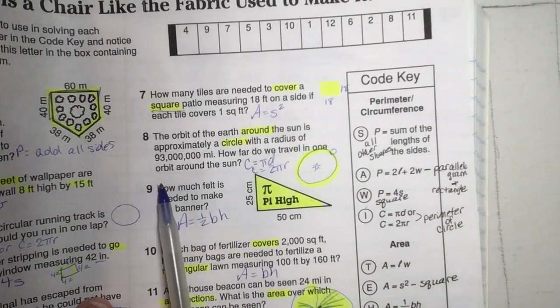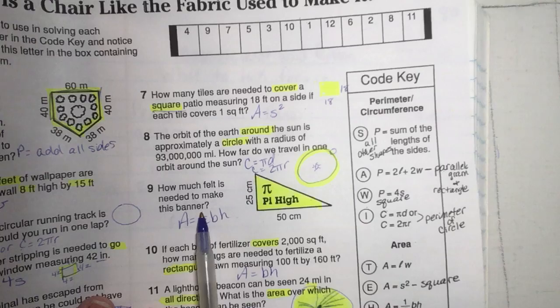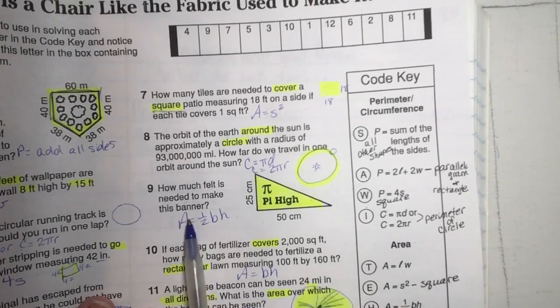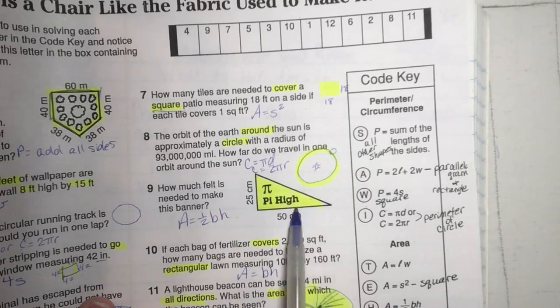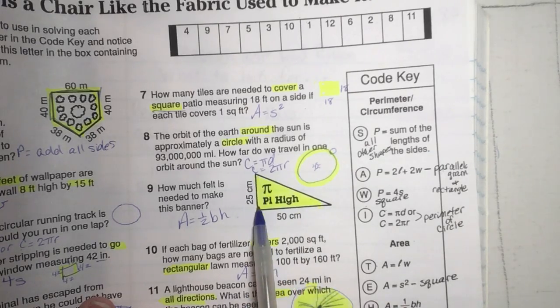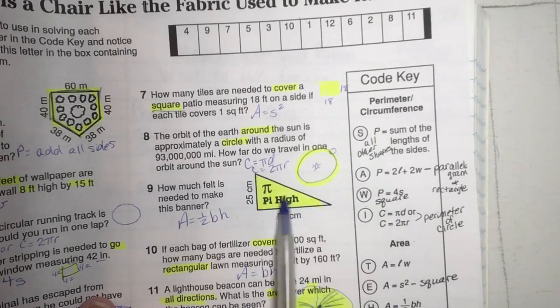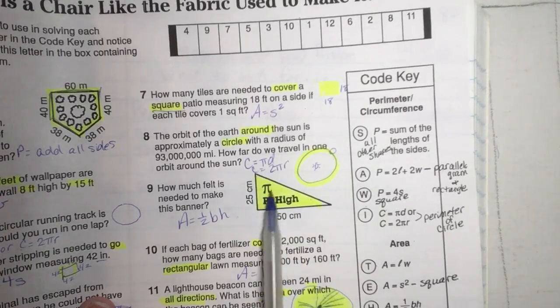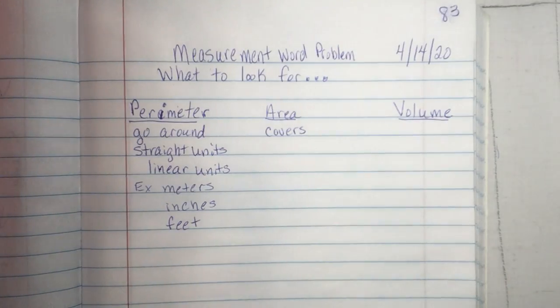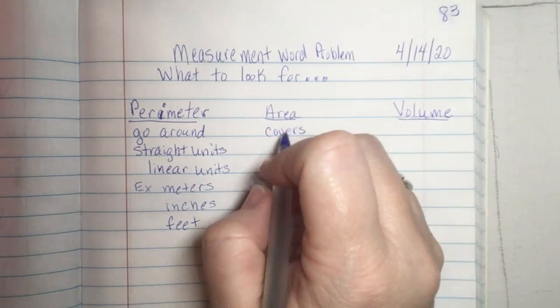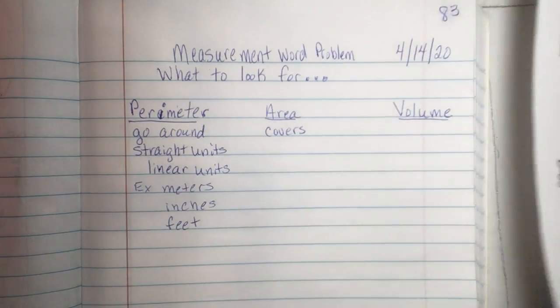Like for example, when you looked at this one, how much felt is needed to make this banner? Is the material just going on this black line and going around the shape, or is it covering the whole shape? To make the banner, we need to cover the whole thing. So that would be area, right? Area covers, and it's going to be in square units.